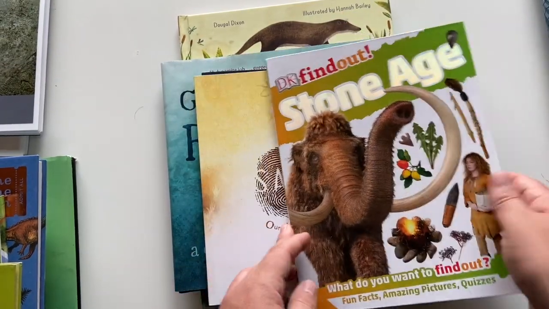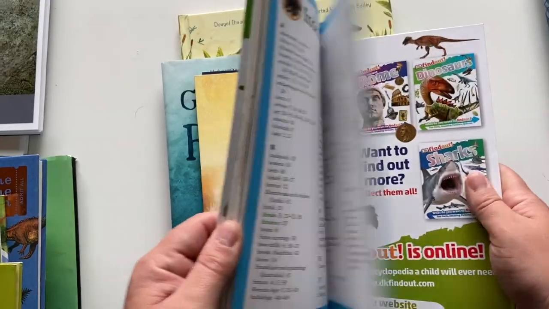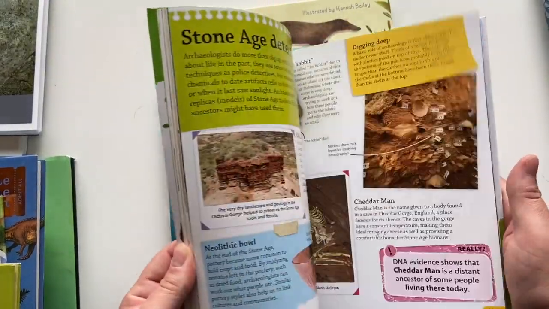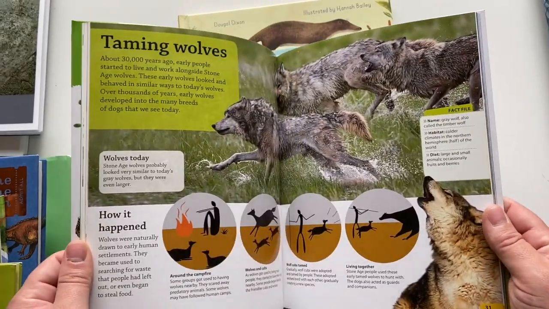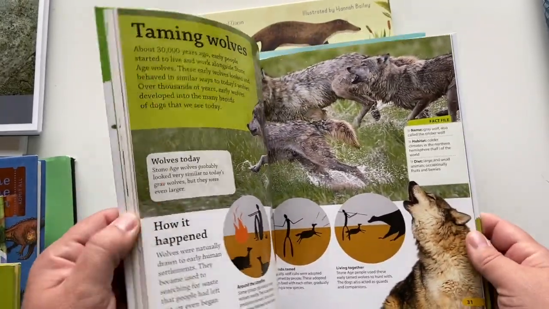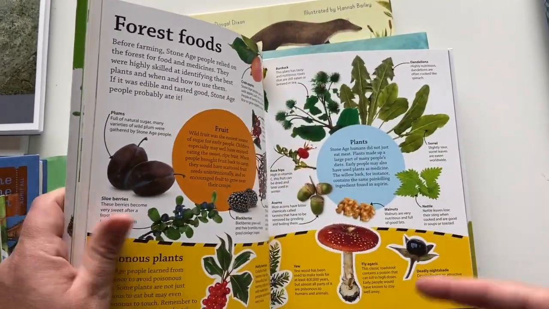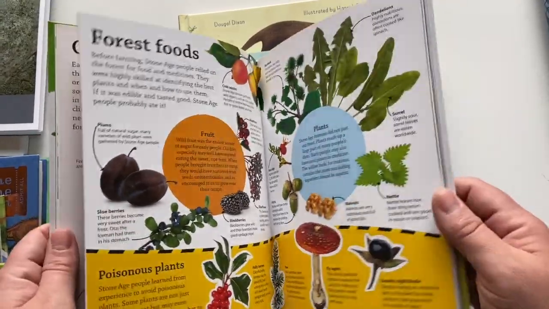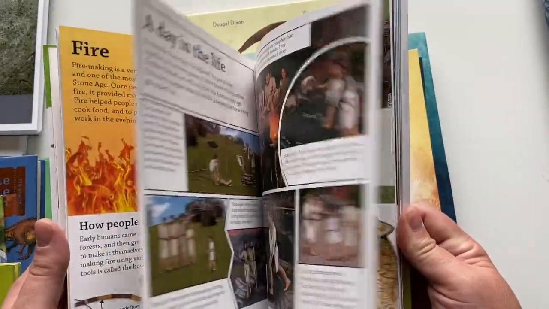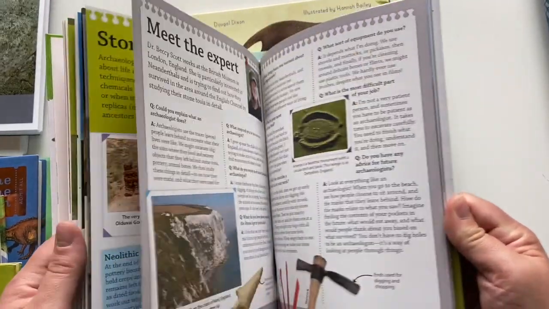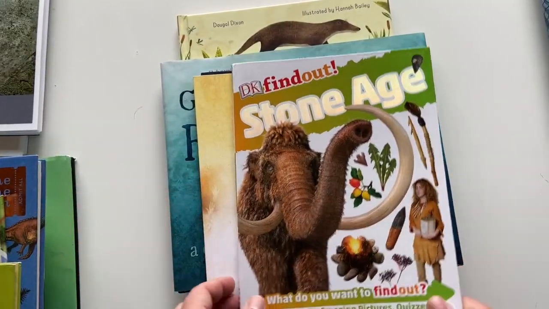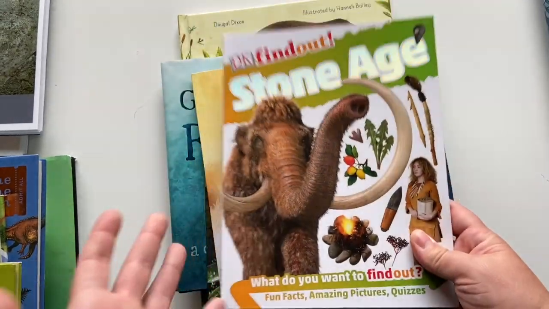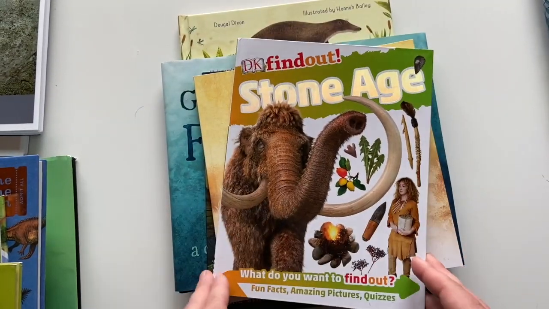This one was really interesting because it does talk more about people of the Stone Age time. So I'm going to add this one in for us. We're going to use it during the last two wonders, which is the last Ice Age and then the rise of mankind. So we can incorporate a little bit of human history in there as well. So if you're wanting to add more about humans, about Homo sapiens specifically, this is probably your best bet.